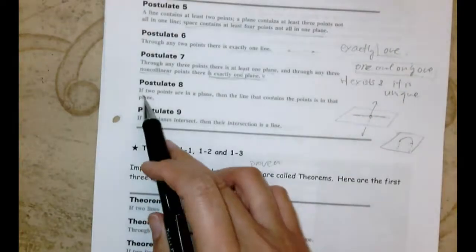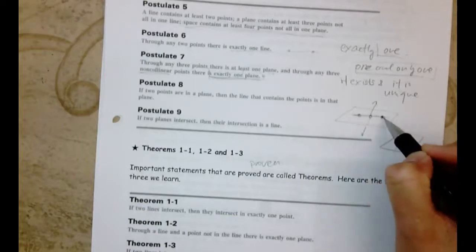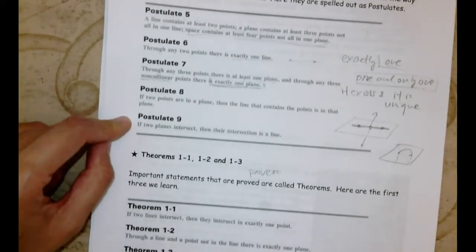So what it's saying is that if there are 2 points touching on the plane, then the whole line has to be in the plane. That's what this is. By the way, any of these, if it doesn't make sense, you ask me in school and then we go over it.